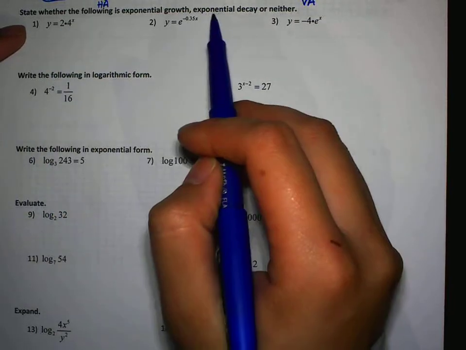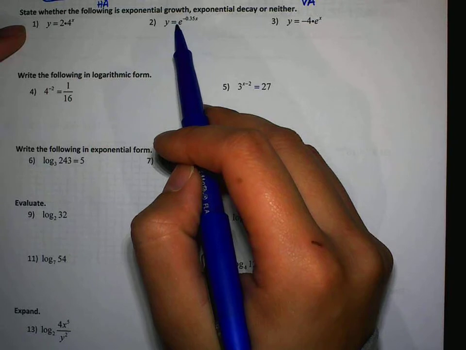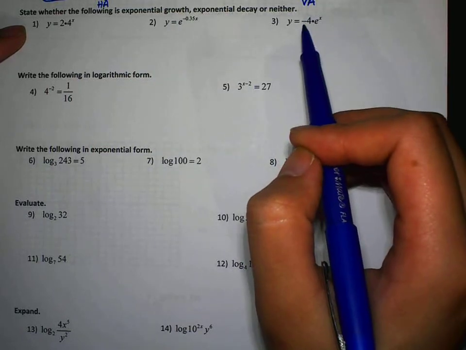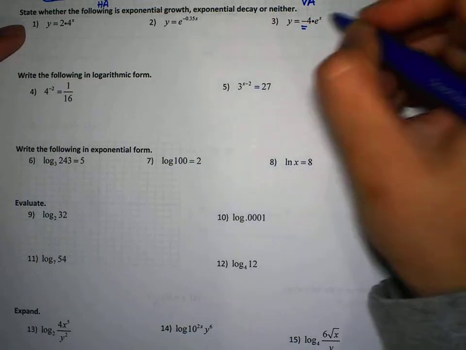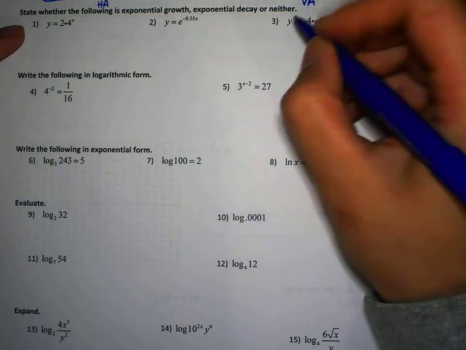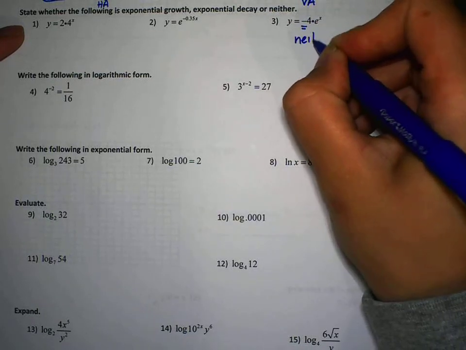And then in this one, it's that imaginary 1. And on number 3, it's actually a negative 4. The negative actually reflects it across the x-axis. So once you see that negative coefficient, you can automatically go ahead and put neither.